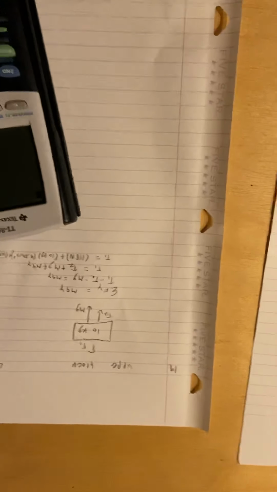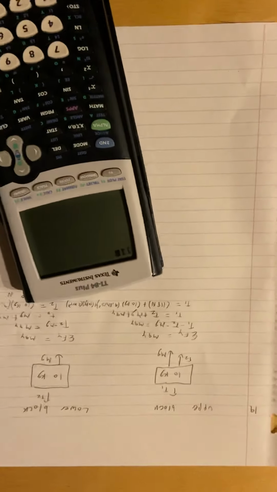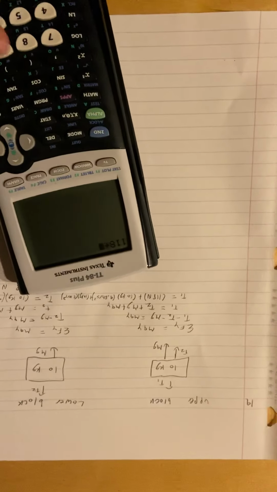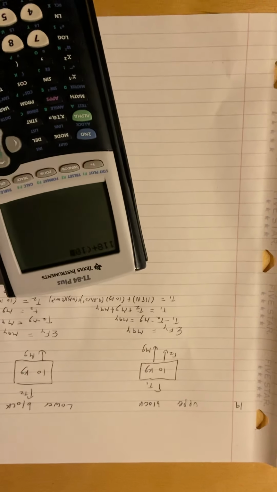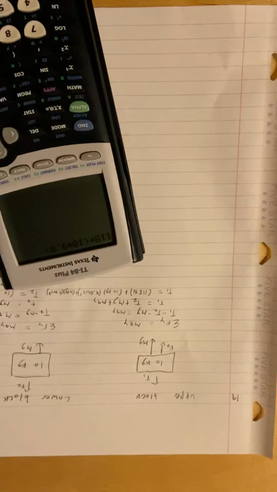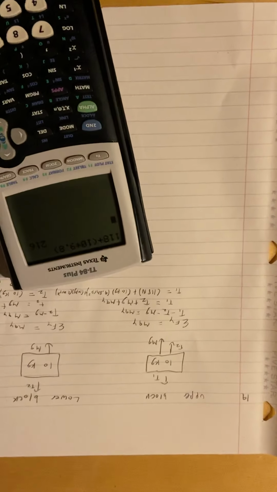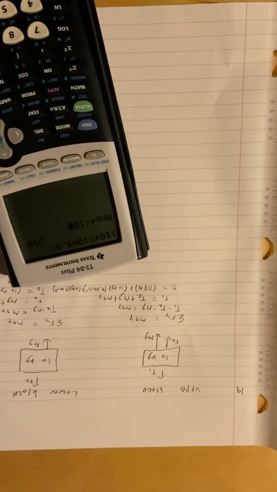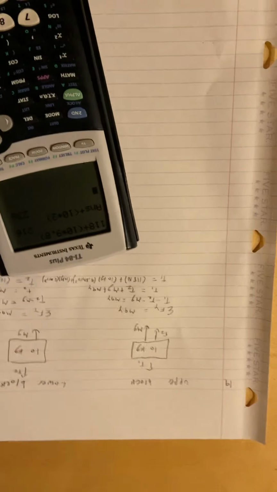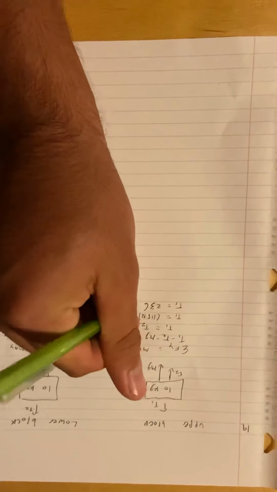Okay, so then now I'm going to plug all that into my calculator. 118 plus 10 times 9.8 is that. And then we'll do that plus 10 times 2, which will be 236 newtons. And yeah, that's how you solve number 19.